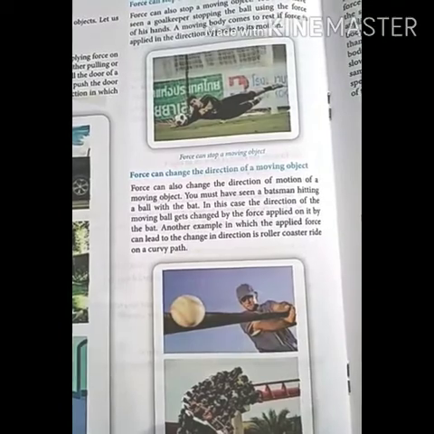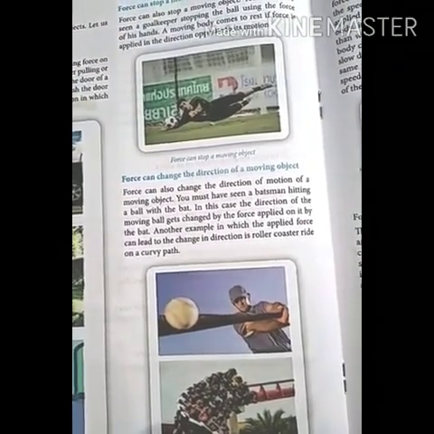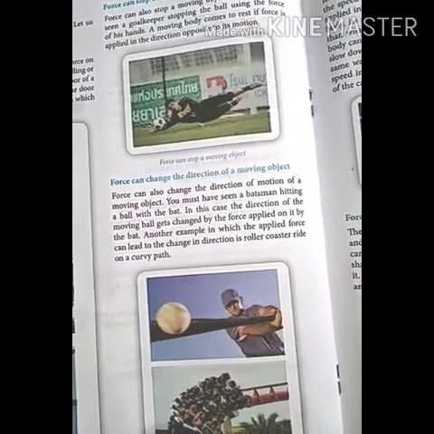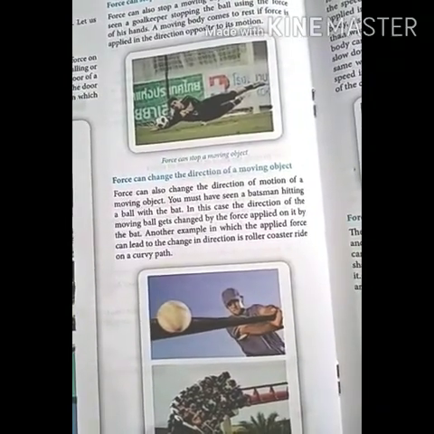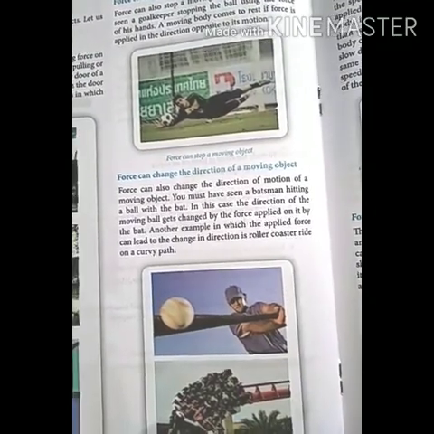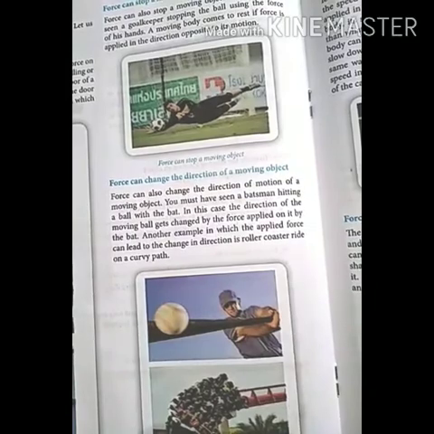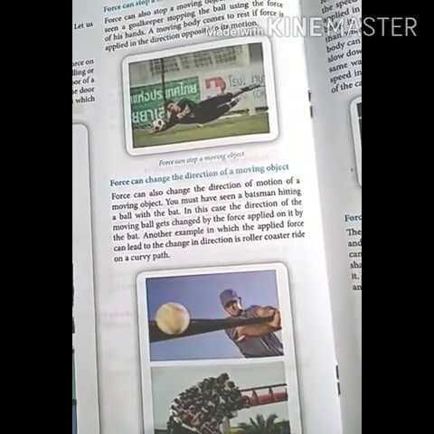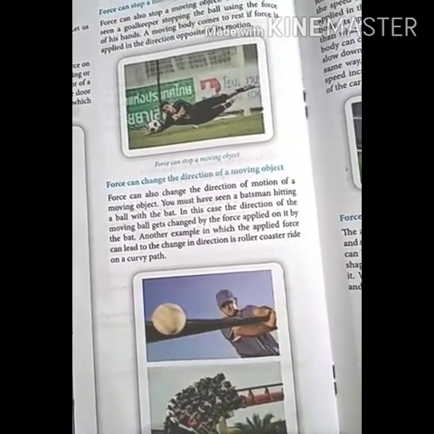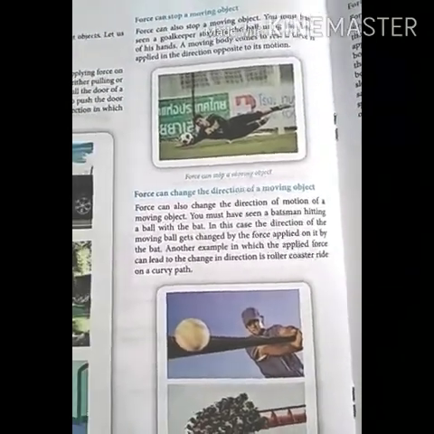Force can change the direction of a moving object. You must have seen in the same game of cricket the batsman hitting a ball with a bat. In this case, the direction of the moving ball gets changed by the force applied on it by the bat. Another example is that applied force can lead to the change in the direction of a roller coaster ride on a curvy path.